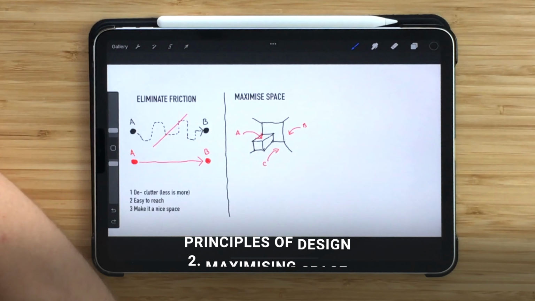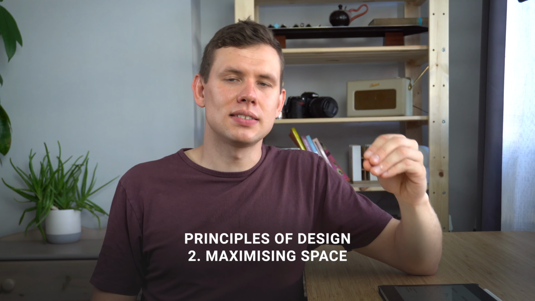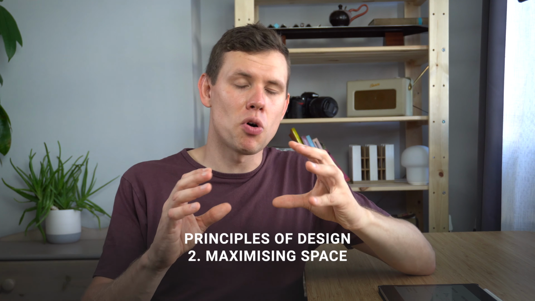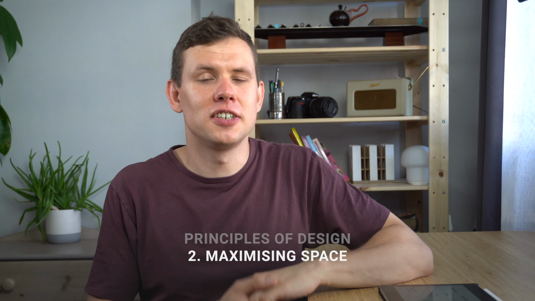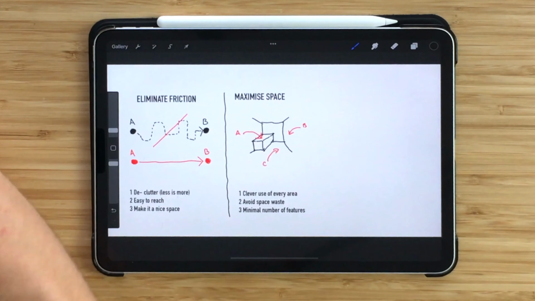The second principle is about maximizing the space. Because home office spaces tend to be such small spaces, you really want to make sure to use every bit of that space as wisely as possible. The things to focus on when maximizing the space are the clever use of space, avoiding space waste, and a minimal number of things that you put in your space, because adding things to your office space, unless they have a specific use, will mean having more clutter in it.